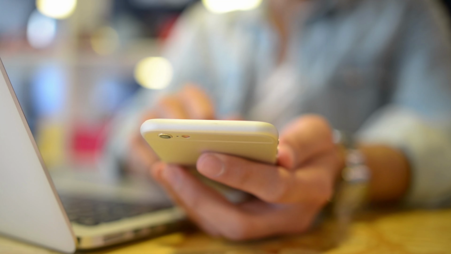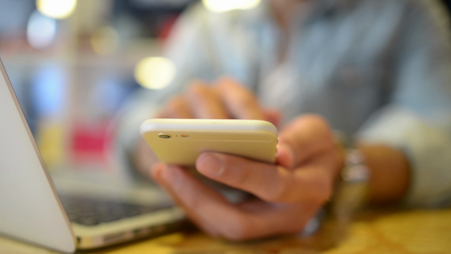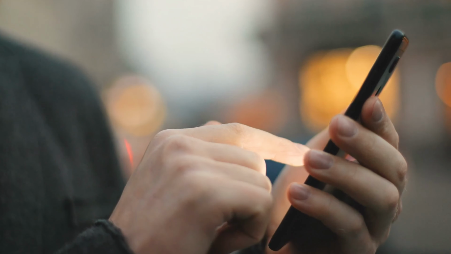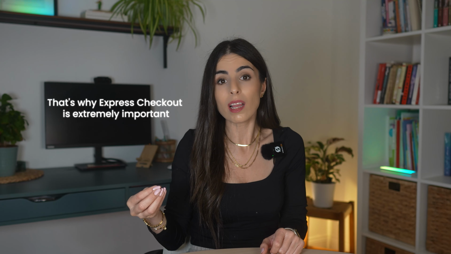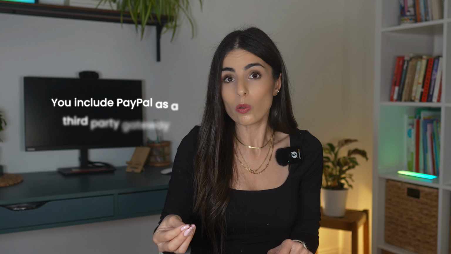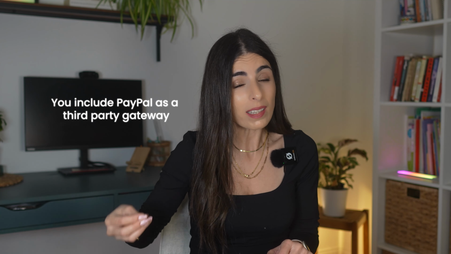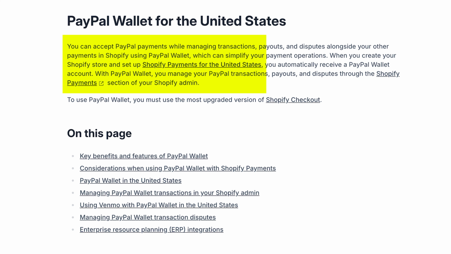A huge portion of shoppers, if not all of them, especially on mobiles, don't want to type in the card information. They want to tap a button and buy directly. And that's why express checkout is extremely important. And we experienced that with Apple Pay, for example. In order to offer the same experience for PayPal, you have two different options. Either you include PayPal as a third-party gateway, which is not the option I recommend, or you include PayPal wallet within Shopify Payments.